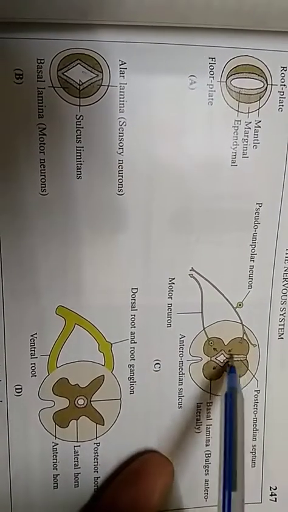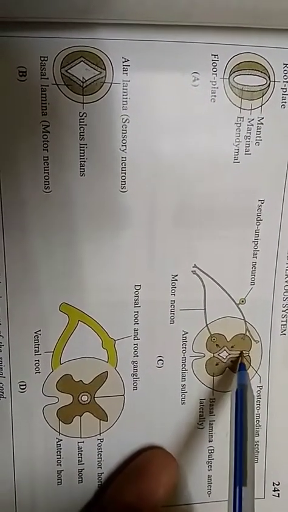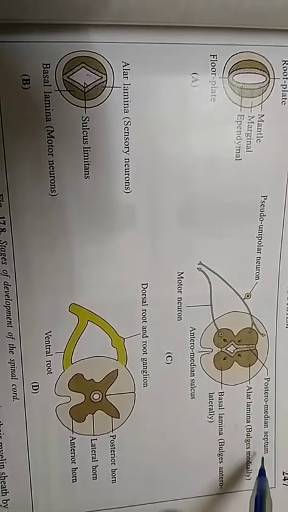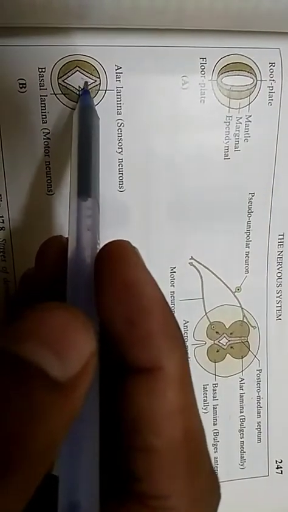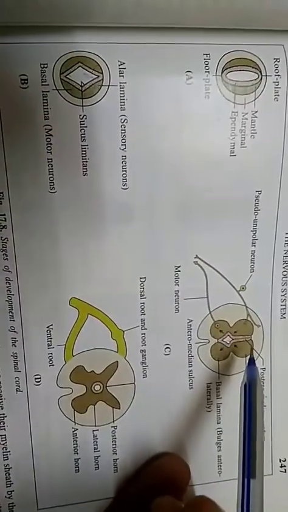Now, cells of alar lamina on both the sides grow medially, approximate with its fellow of opposite side and fuse. So this fused portion in the adult persists as posteromedian septum. It leads to obliteration of the dorsal space of the central canal of the spinal cord.